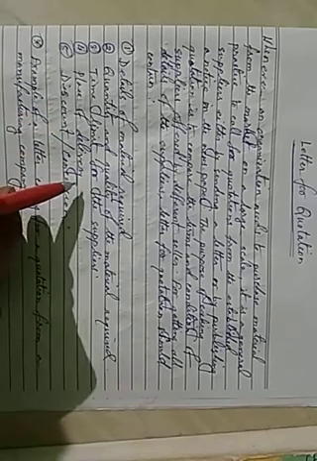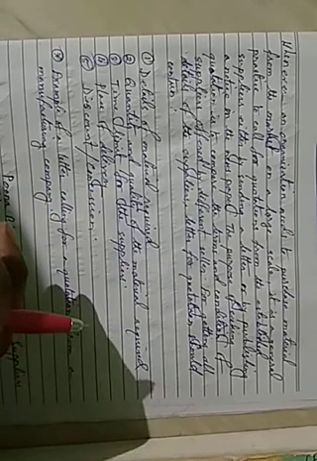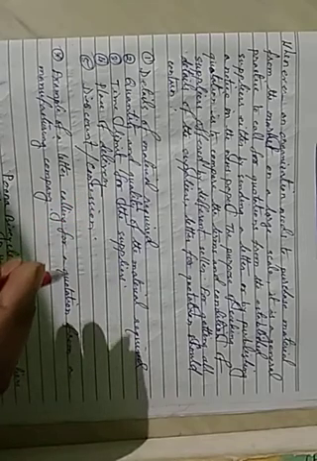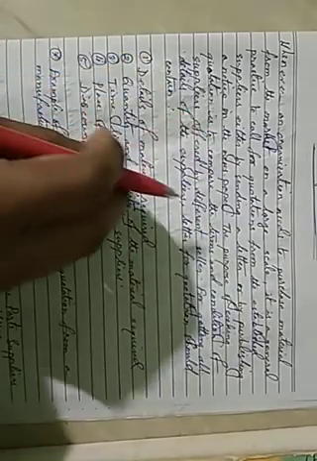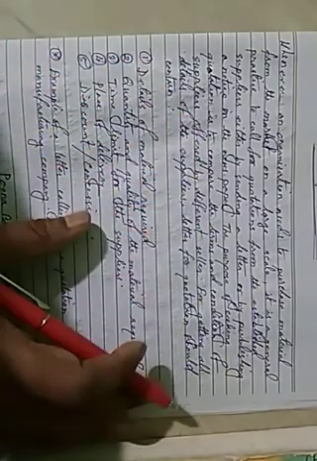Place of the delivery: the place where suppliers deliver your material should also be written in the letter. Discounts and concessions that you need should also be written there. So all these things should be kept in mind while writing a letter for quotations.